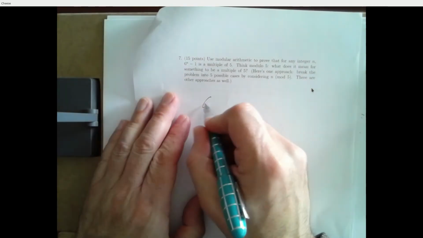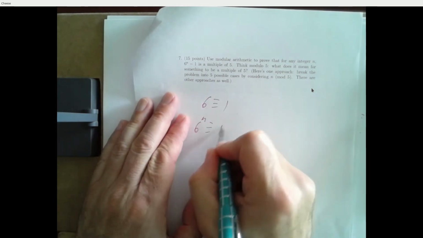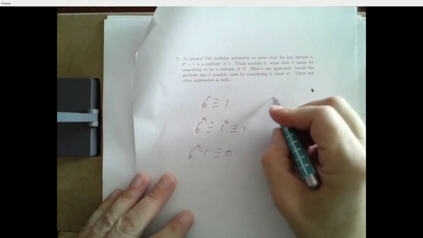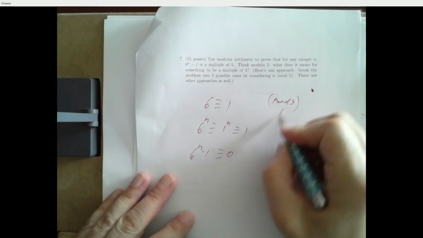But divisible by n doesn't mean that if you subtract 1, it's divisible by n minus 1. So 6 mod 5 is 1, and 1 to the n is 1, and 1 minus 1 is 0. Yeah, 3-line proof. Right, so 6 is congruent to 1, so 6 to the n is congruent to 1, so 6 to the n minus 1 is congruent to 0 mod 5. Right, this is all mod 5. So 6 to the n minus 1 is divisible by 5.